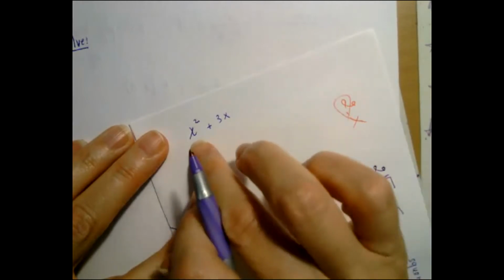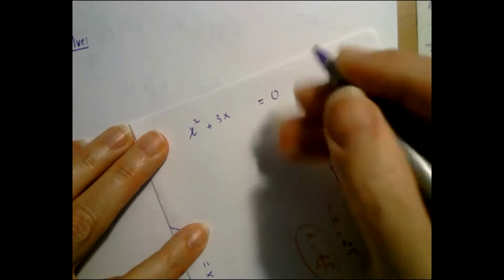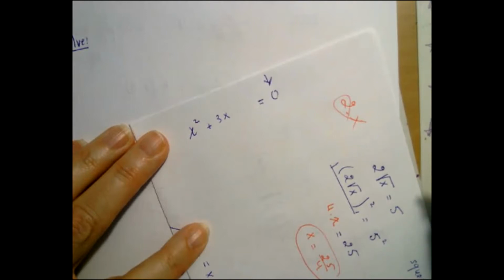The minute I have x squared and x, usually we make one side 0 and only 0. Whenever x squared is in the picture, that's how we solve it, except in a very simple scenario.